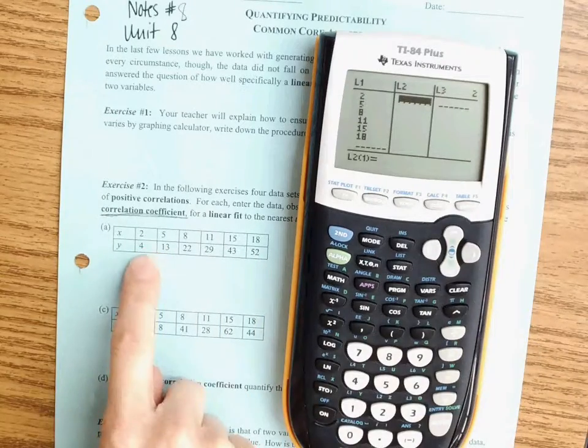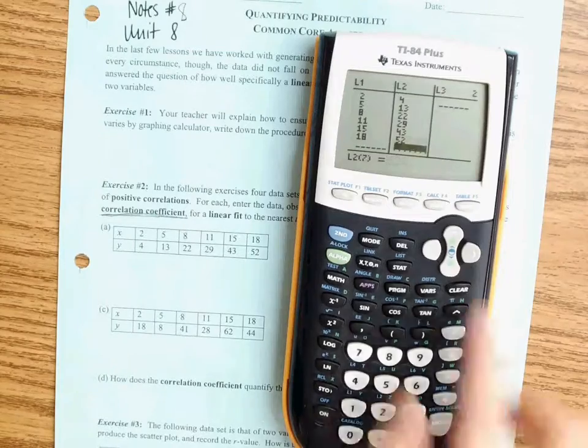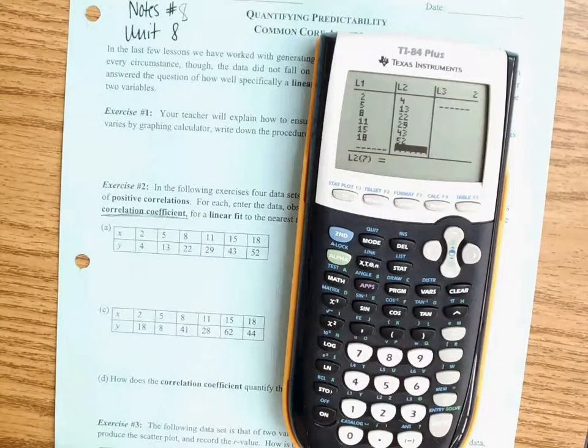List 2 are the Y values: 4, enter, 13, enter, 22, enter, 29, enter, 43, enter, and 52, enter. So there are our Y values. Now we're going to do some calculations with this.